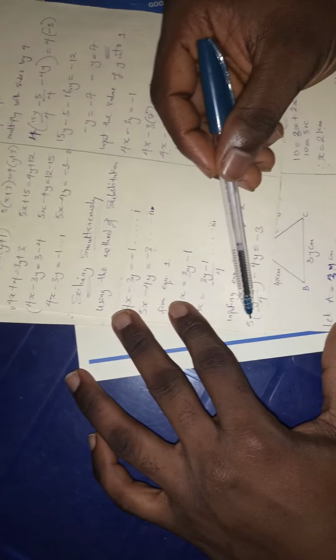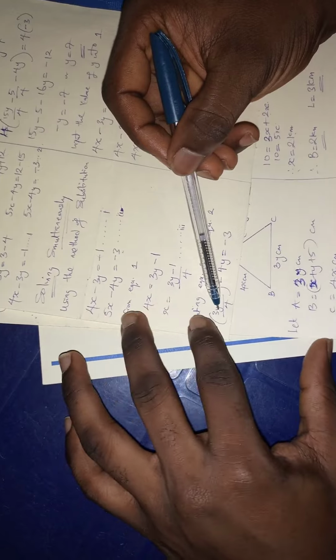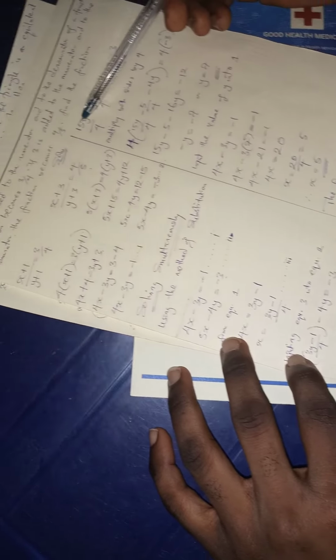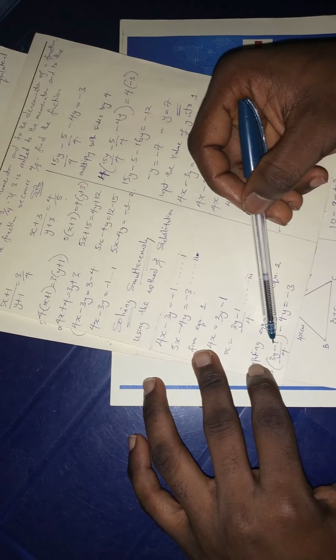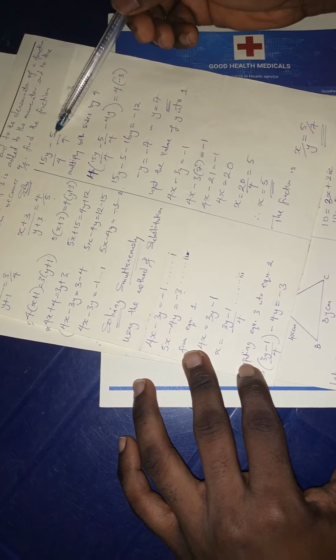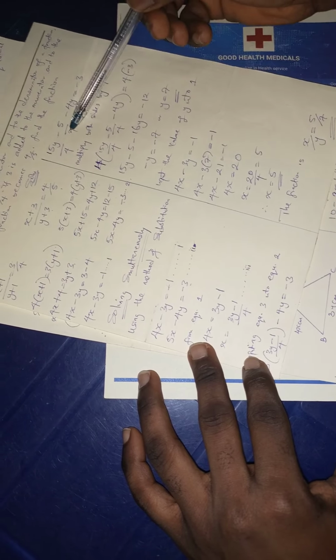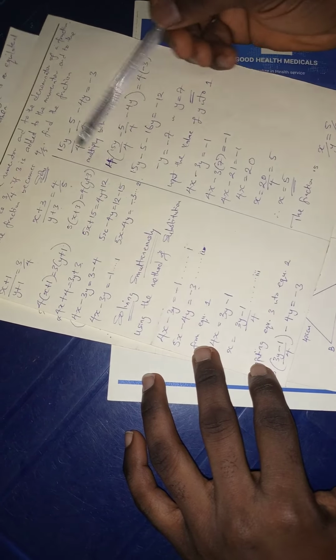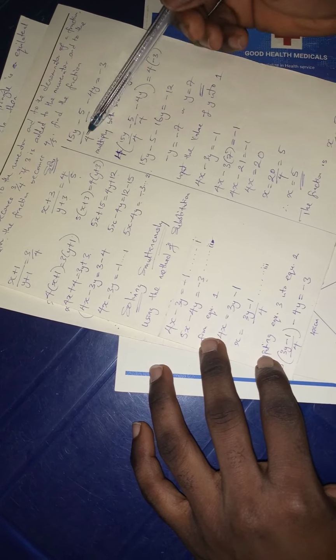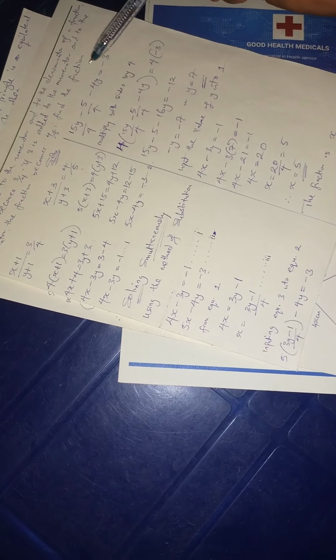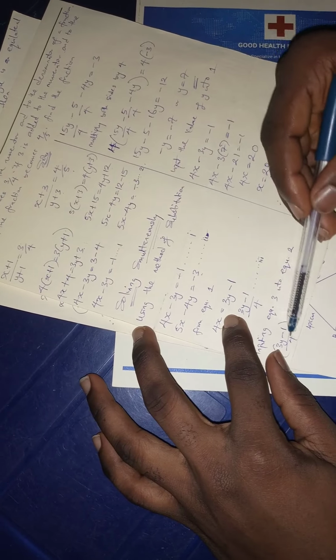Now if I open the bracket, 5 times 3y, I'll have my 15y here. Then 5 times negative 1, I will have my negative 5 here over 4. So these and these are basically the same thing. Either you separate the 4 or you add them together as a single 4, just like I did here.